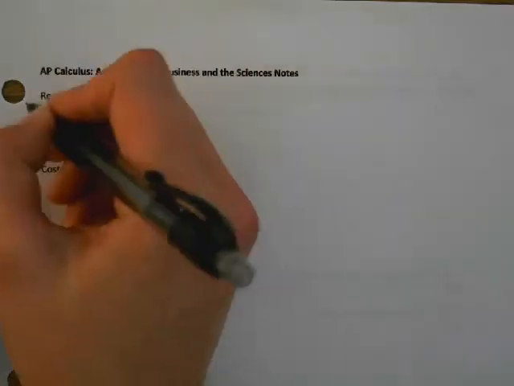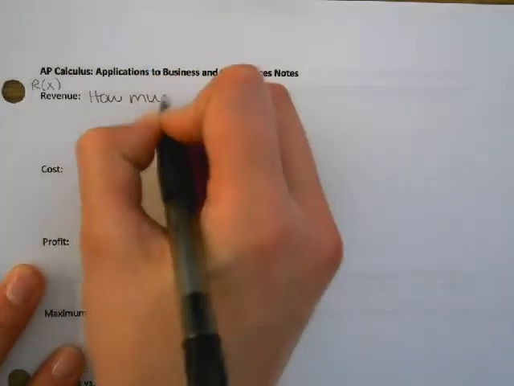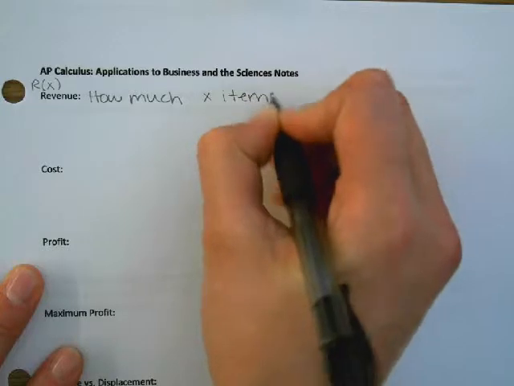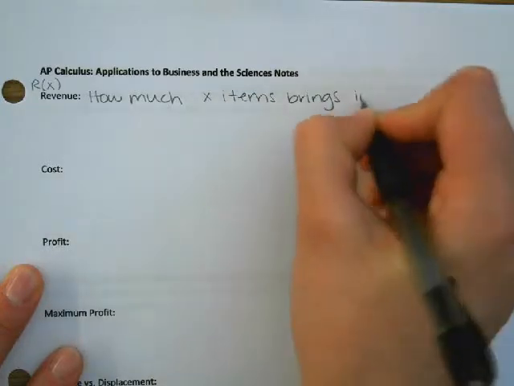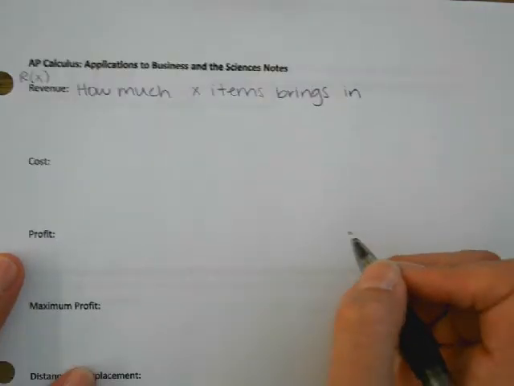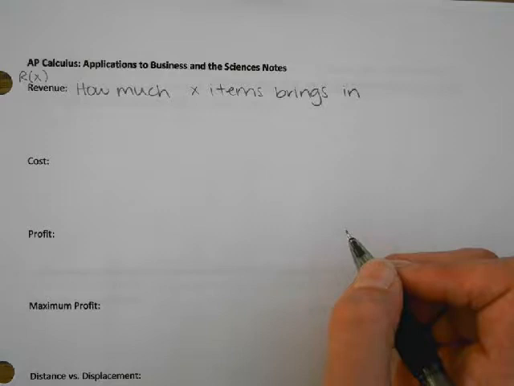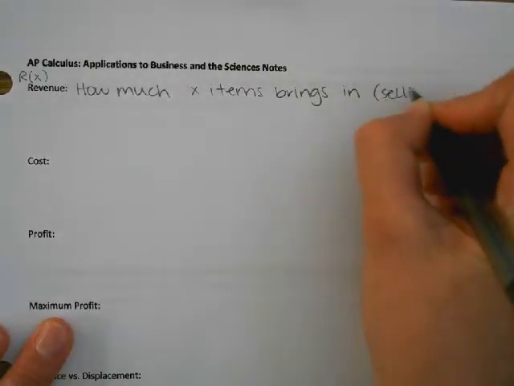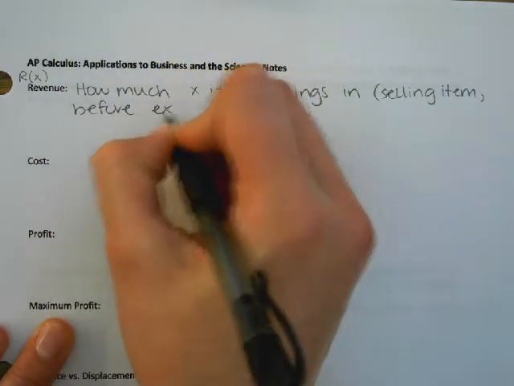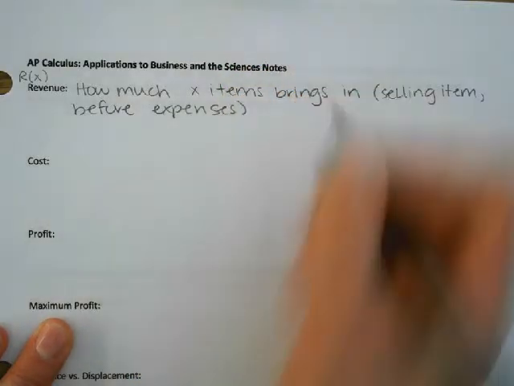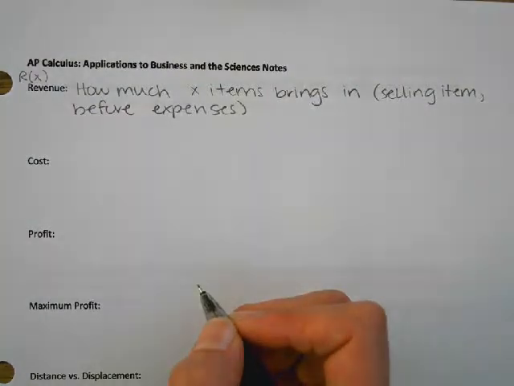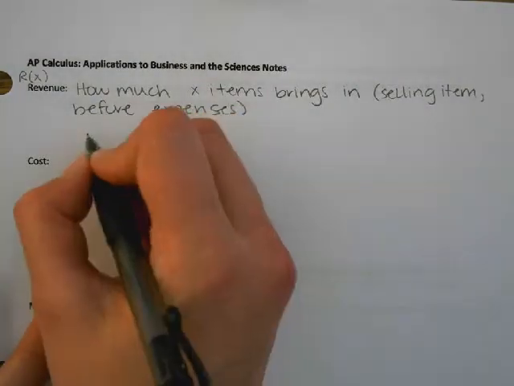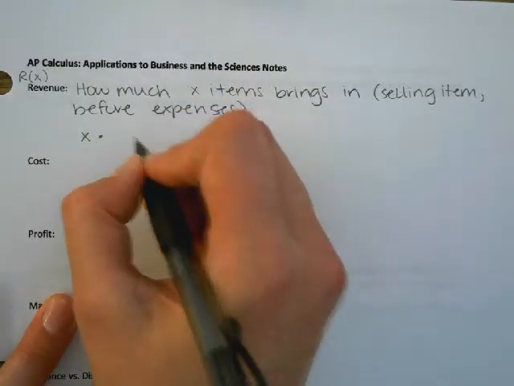So revenue we are going to talk about as R of X. That's the notation you can use for it. And it is how much X items brings in, like how much money it brings in. And this would be when you sell the item. This is not including expenses going out. So this is just when you sell the item before you consider your expenses. So you would say your revenue would be X items multiplied by the price of the item.